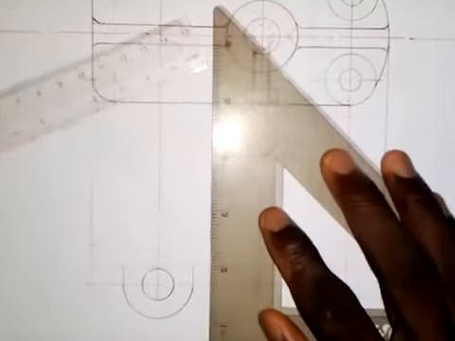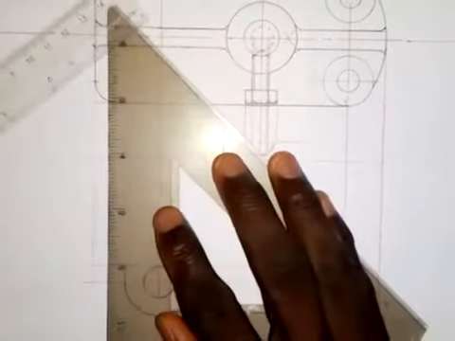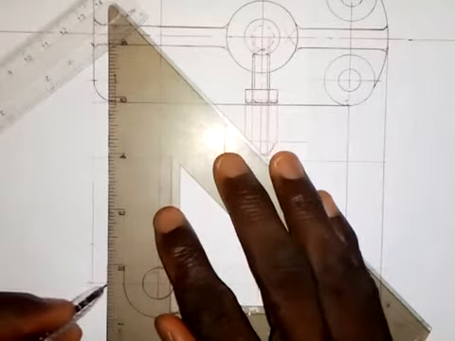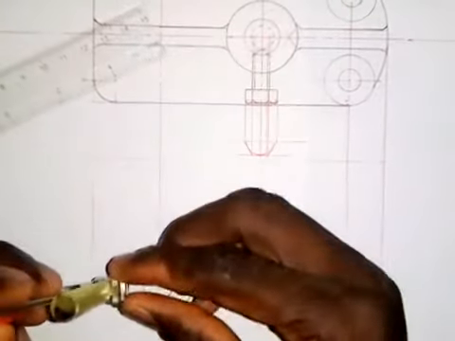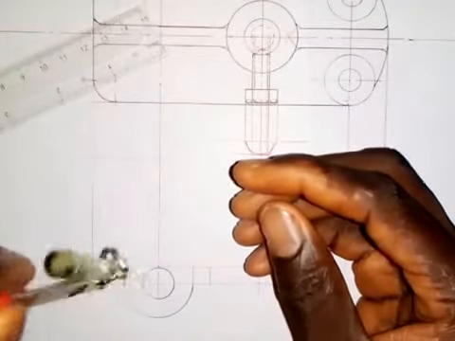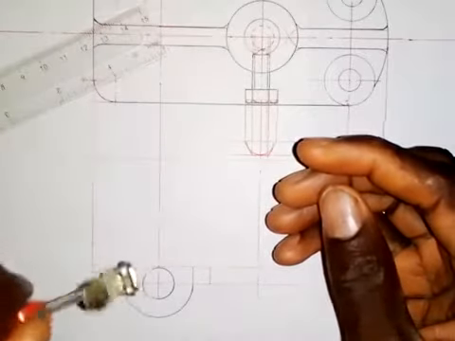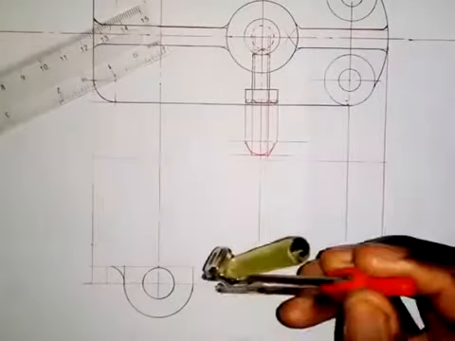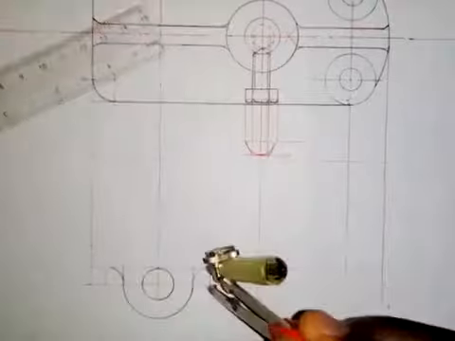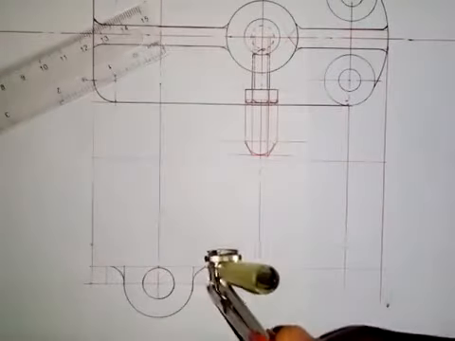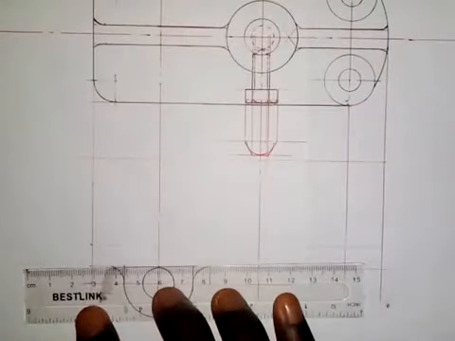So I'm going to draw a vertical line here like this. Here I will also draw a vertical line like this. I'm going to put the pinpoint of my compass here, extend it to this point, and blend this together like this. So this is it. I will also do the same thing on this side. Putting it here, I blend this together like this. Okay, so this is complete. I've completed this part.